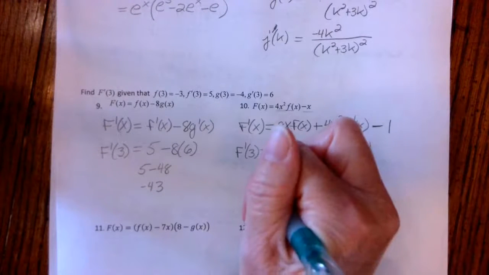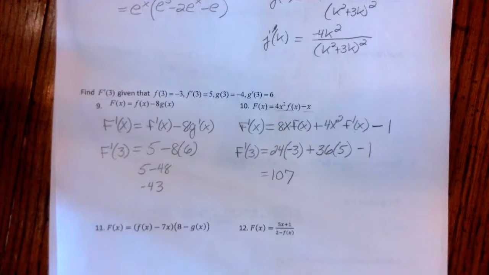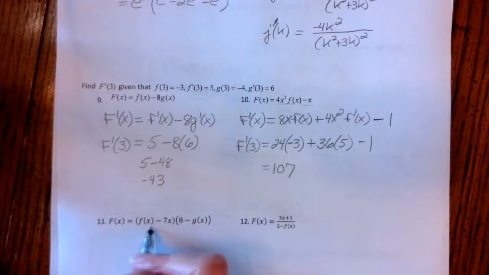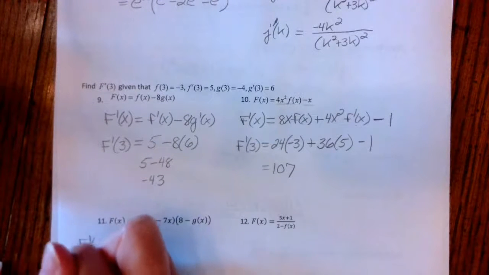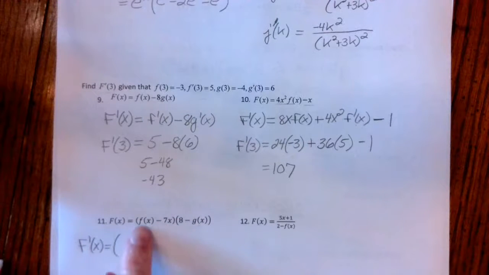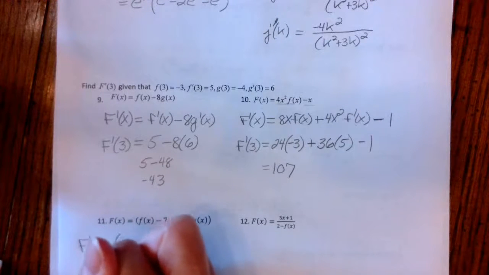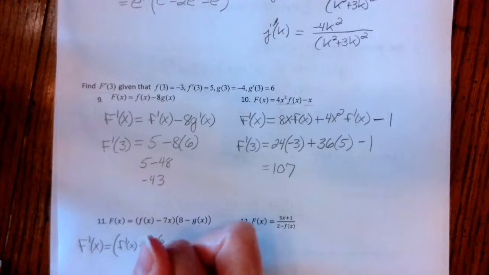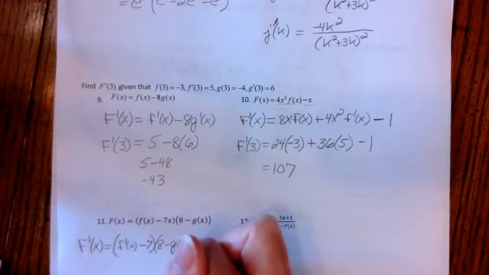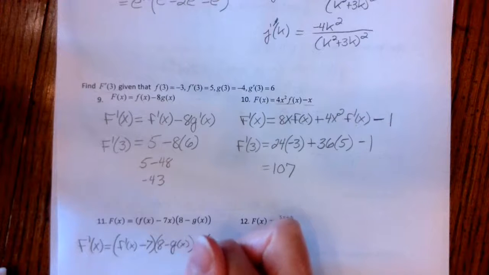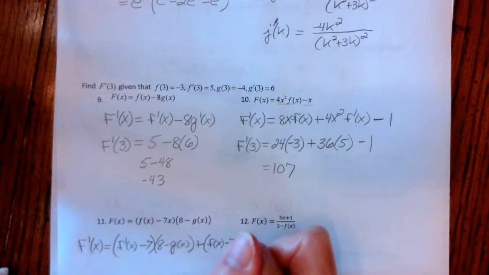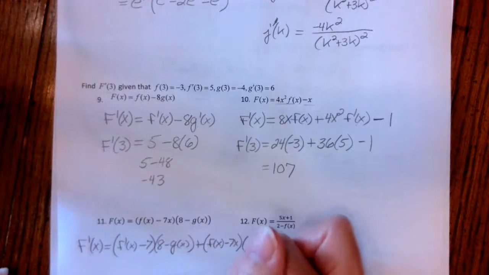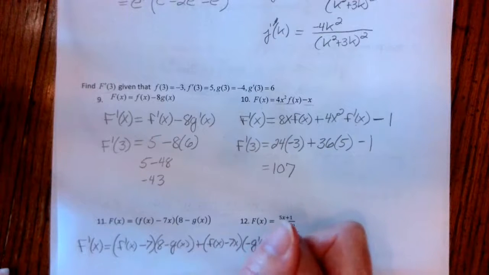And we get 107. My next one is a product with differences inside. F prime of x equals, let's go for the derivative, f prime of x minus 7 times, as is, plus, flipping it around, f of x minus 7x stays, and the derivative constant goes to 0. Keep the negative sign, negative g prime of x.